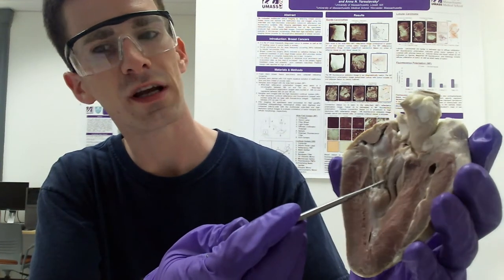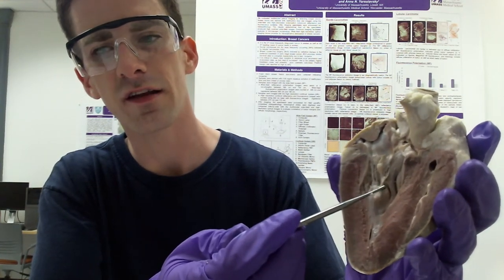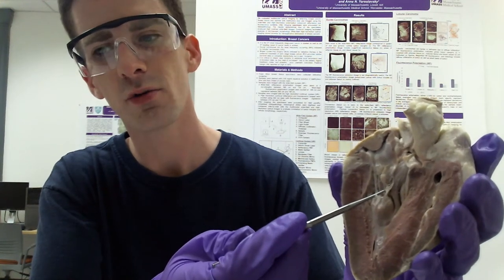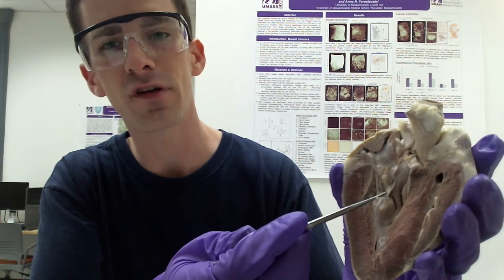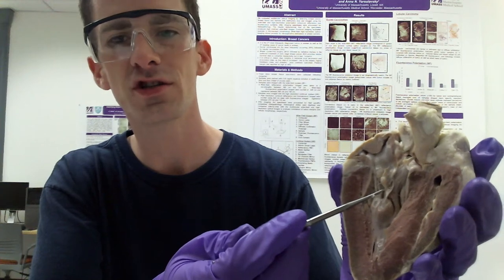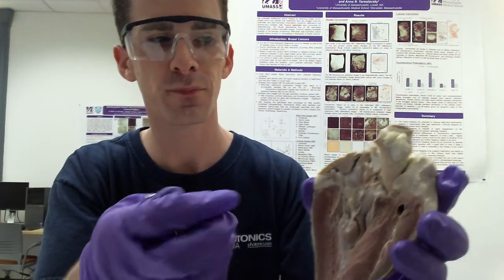Also from this view, we can appreciate these strands, the chordae tendineae, which are tendinous strands of fibrous tissue that function to hold the atrioventricular valves in place while the heart is pumping.